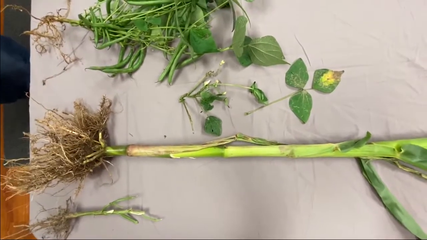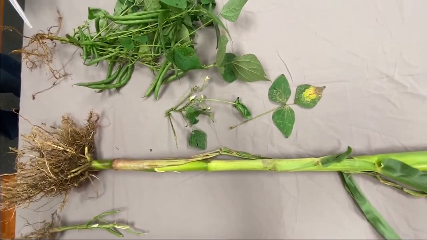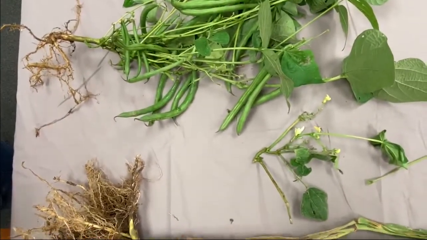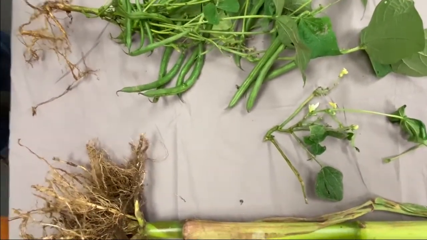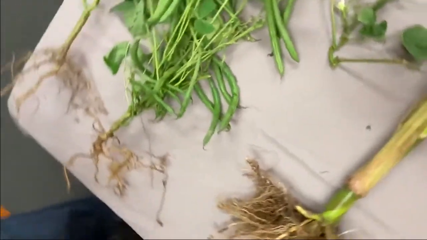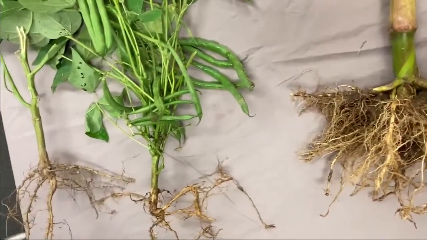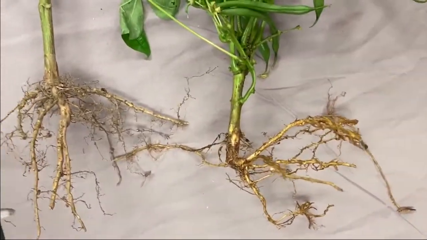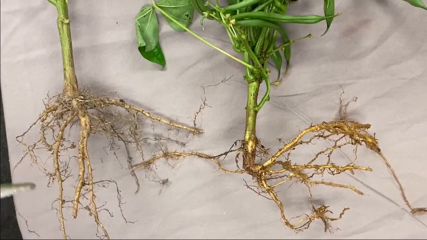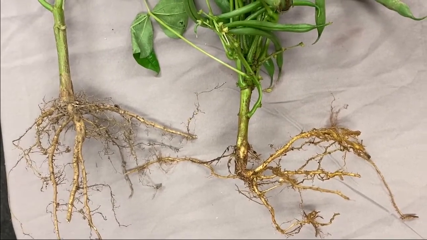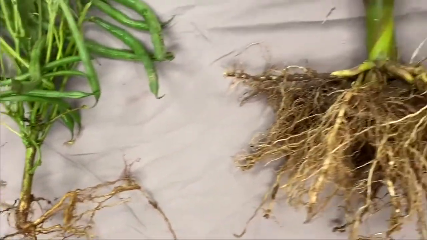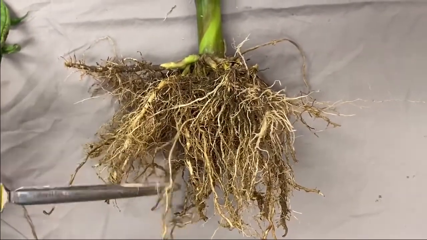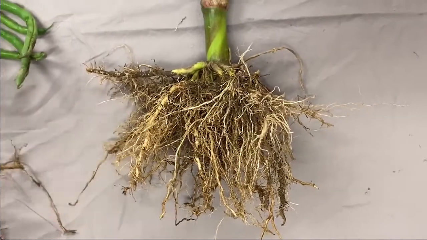One thing about the green beans is that they have nodules, and nodules are little bumps on the roots, and in those nodules they contain bacteria, and the bacteria works with the plant to fix nitrogen and make it plant available. Corn has no such option, so for its nitrogen we need to provide fertilizer to meet its nitrogen needs.